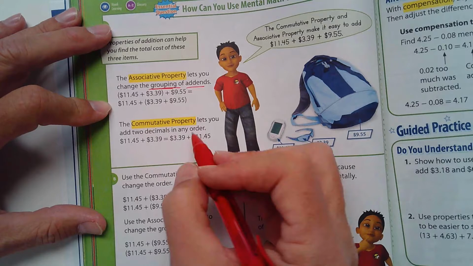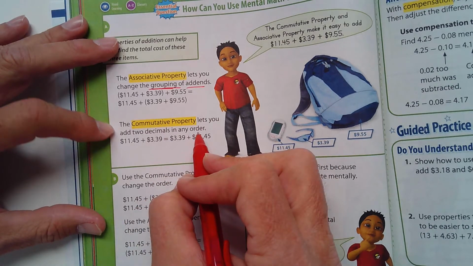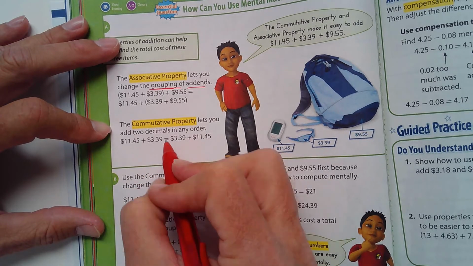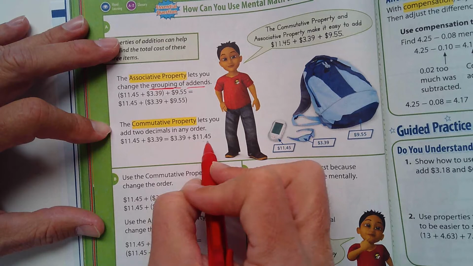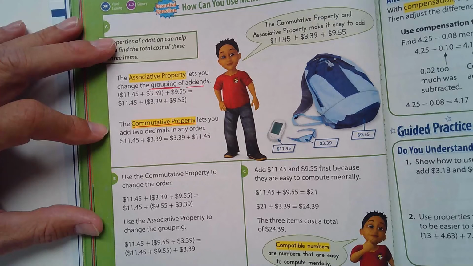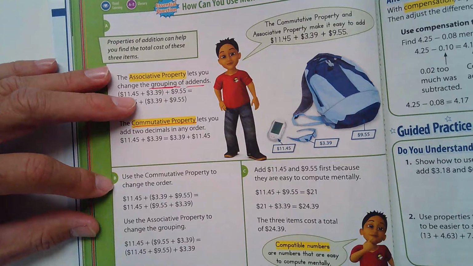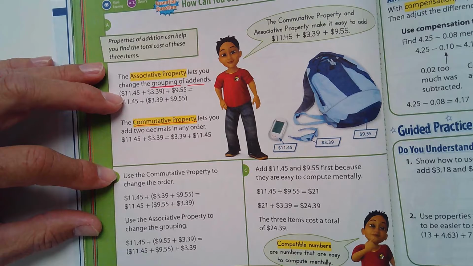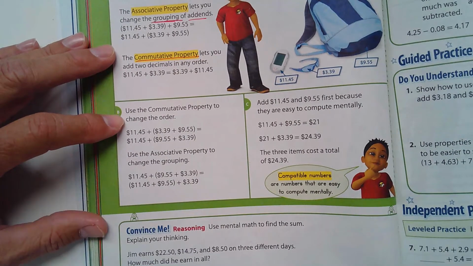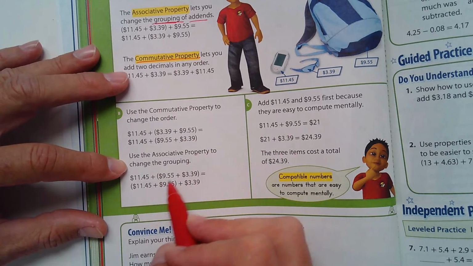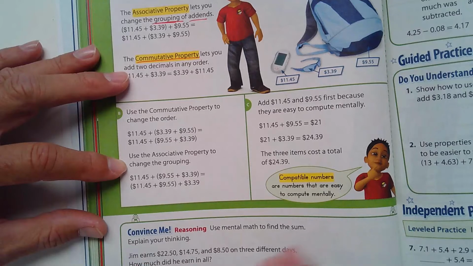Now, commutative property lets you add 2 decimals in any order. So here we have 1145 plus 339. And then we just change the order, 339 plus 1145. That's the commutative property, all right? These are going to come into play later on in this lesson. And you're going to run across these a lot, especially when it comes to junior high, 7th and 8th grade. So then it says use the commutative property to change the order. Okay, so that's done. Use the associative property to change the grouping. That's done. It's just giving you an example of what we're talking about here.